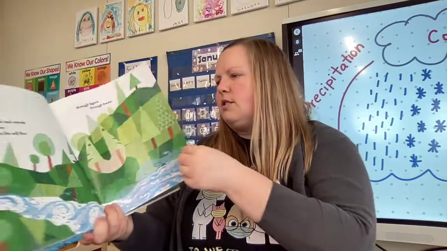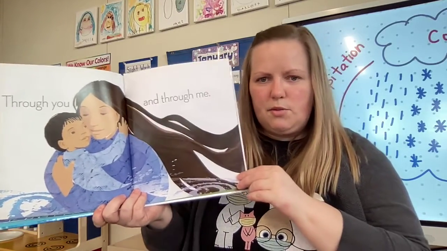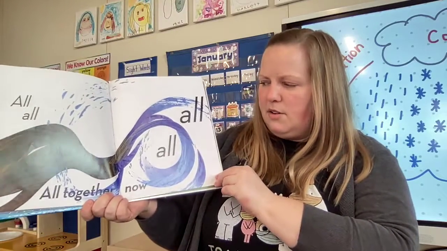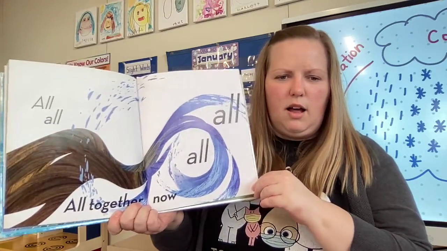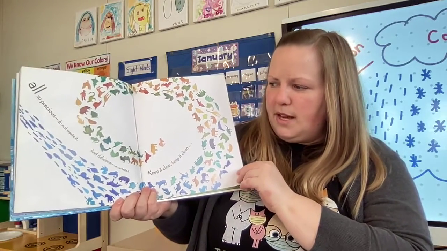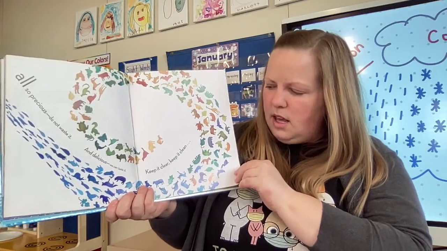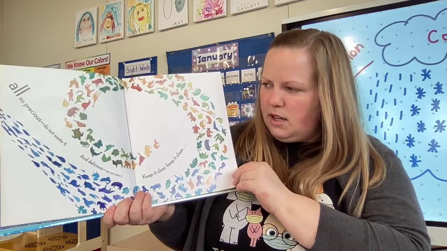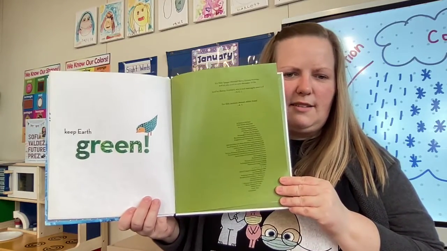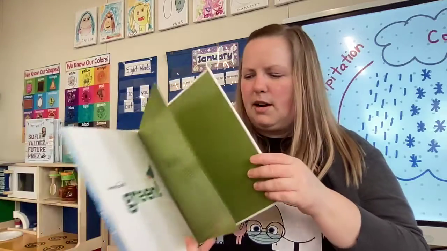Through trees, through you, and through me. All together now. All so precious, do not waste it, and delicious, we can taste it. Keep it clear, keep it clean, keep earth green. Because water helps everything grow and keep the earth ready to go.